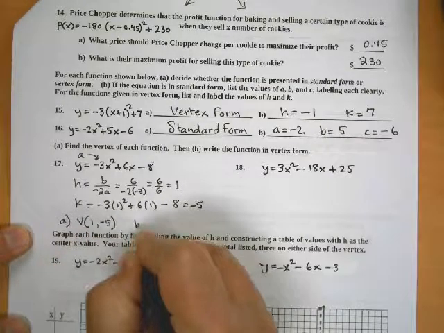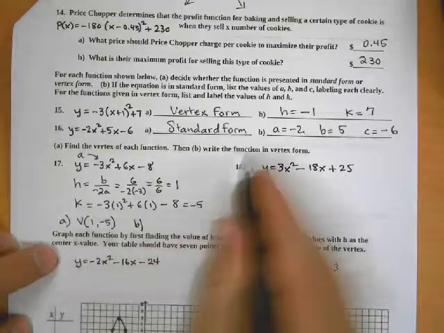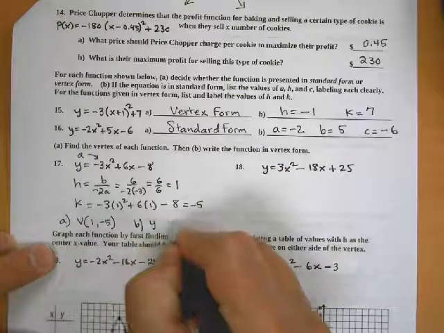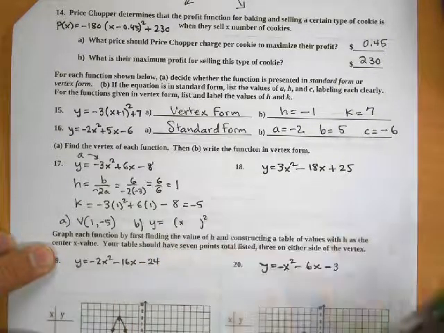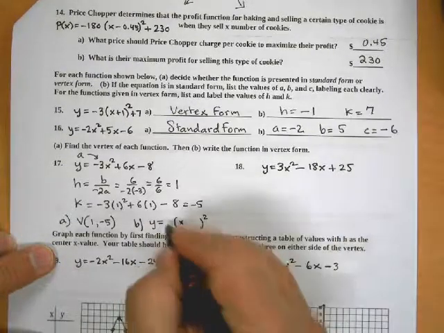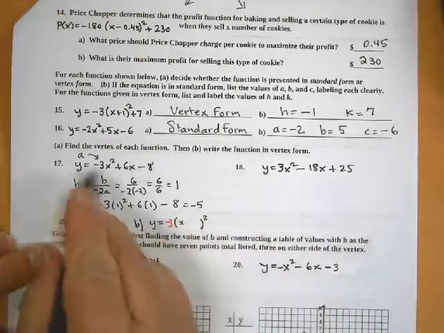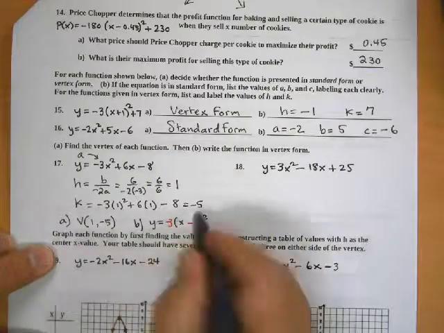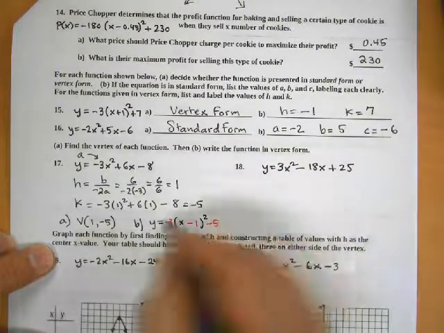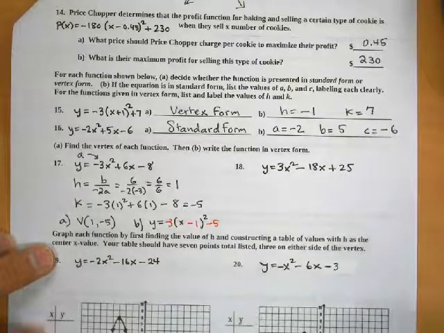And then the second half of this, the vertex form of the equation, let me just write the template first. And I'll fill in the value of A. Remember, that's up here. The opposite of H, and then the K value. And there's that one. All right.